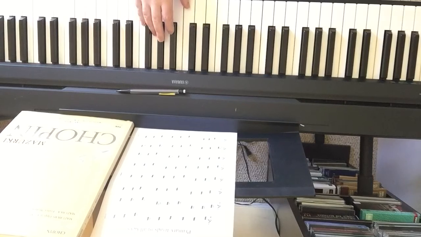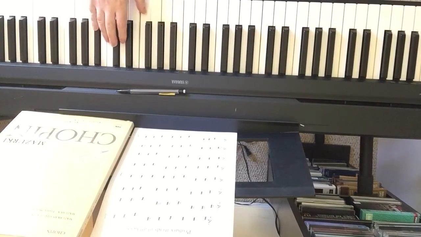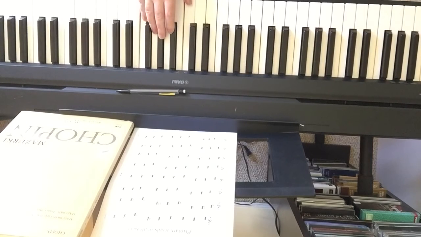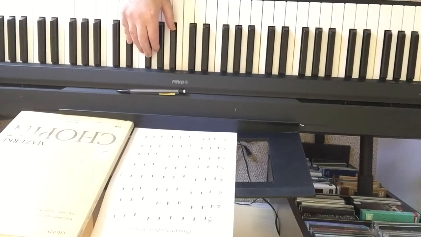Now we're up to E major. Four sharps in E major. 1, 4, 5. Now we're up to B major. 5 sharps. 1, 4, and 5. And then, so at this point we've used all of the black keys.